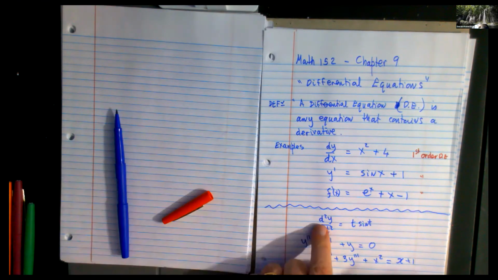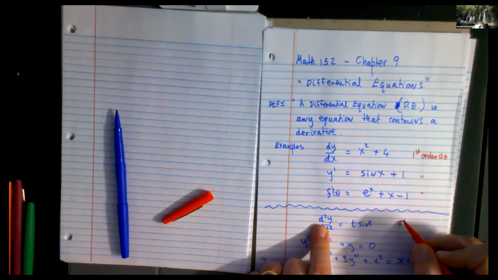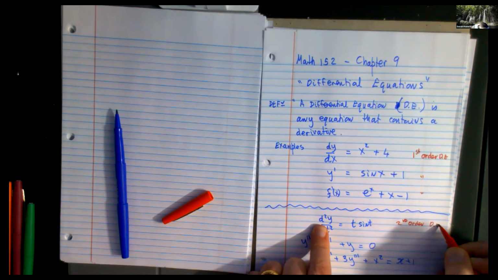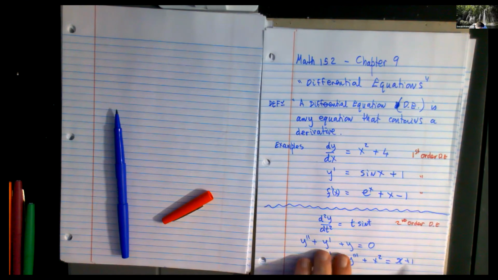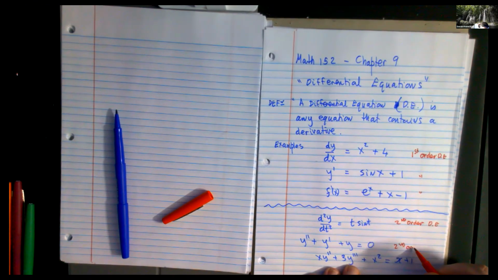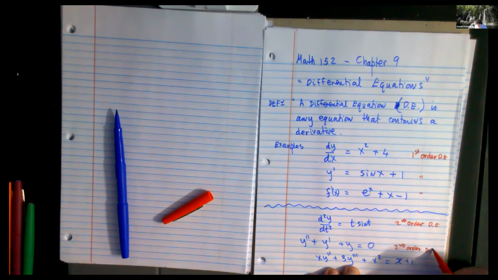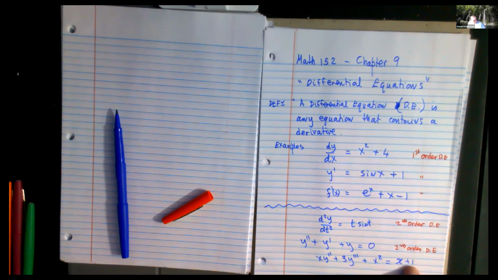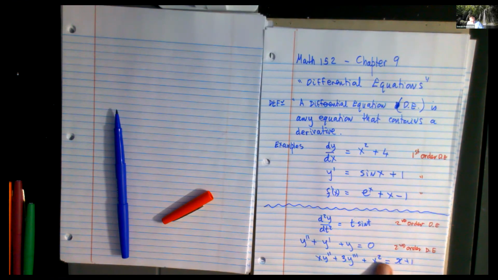This guy will be called a second order differential equation. This one is also a second order differential equation. What would this one be called? Third order? Yeah.